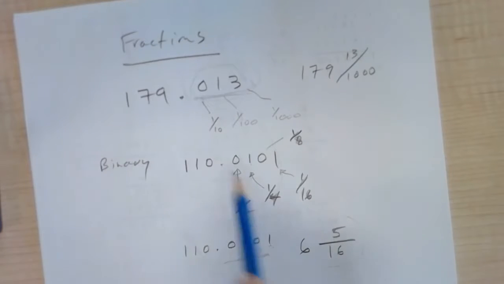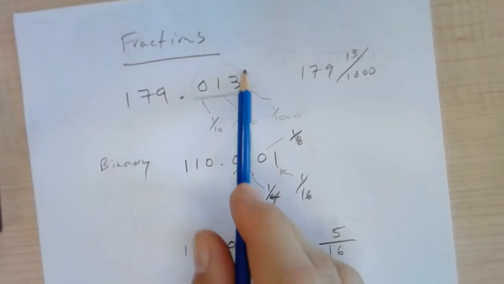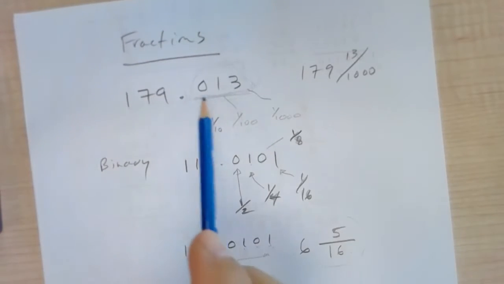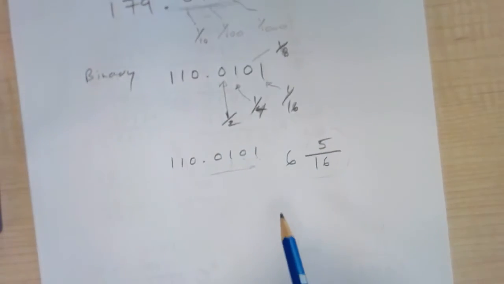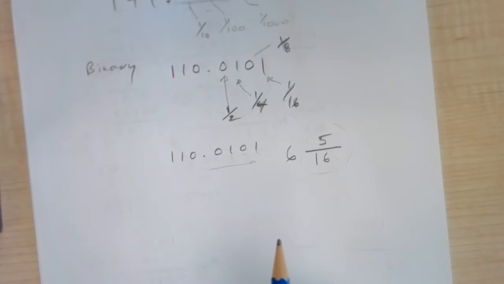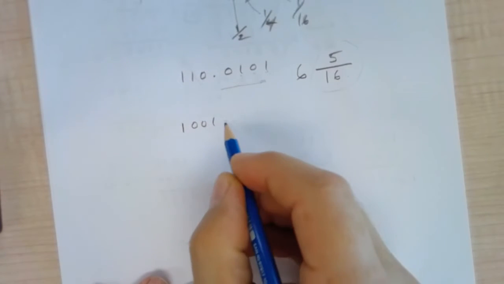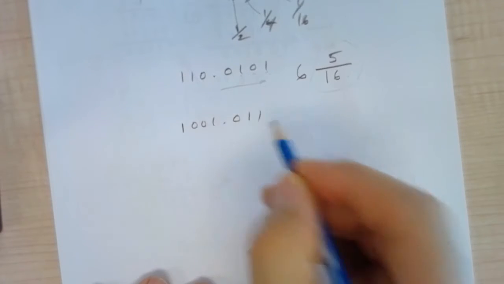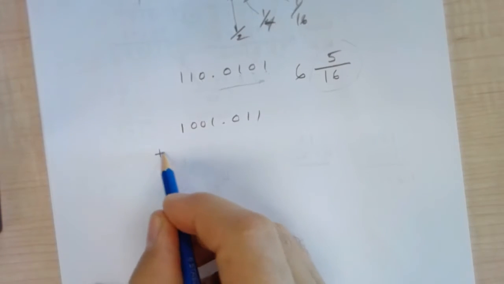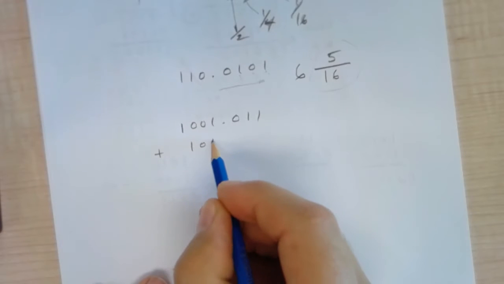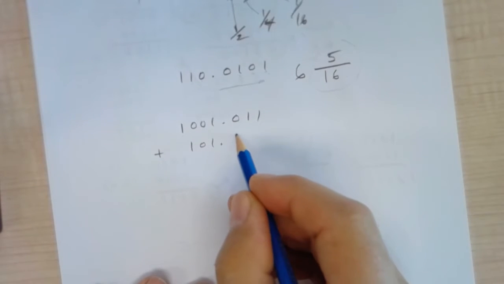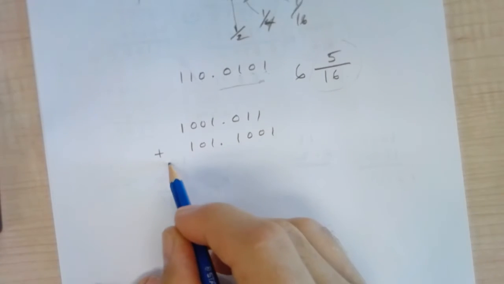But I'm not asking you to make this conversion. I'm just asking you to do the addition. So I'm not going to be asking you to convert this number here into binary with this fraction on it. We're just going to deal with purely binary fractions. So if you take a look at the back of the sheet, I'll just give you an example for addition. So say that we had 9 and 3/8 plus 5 and 9/16.